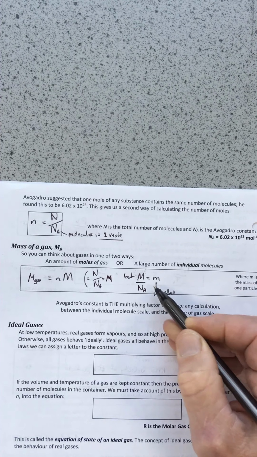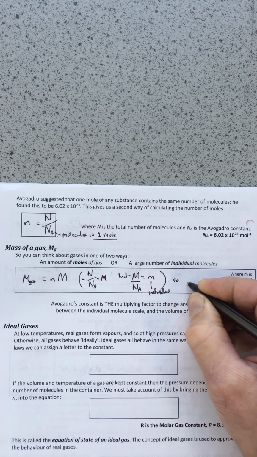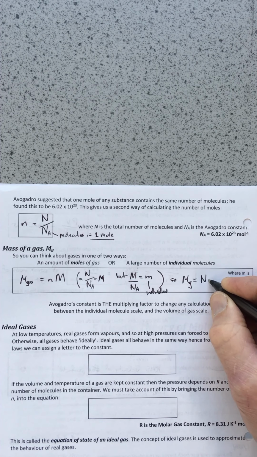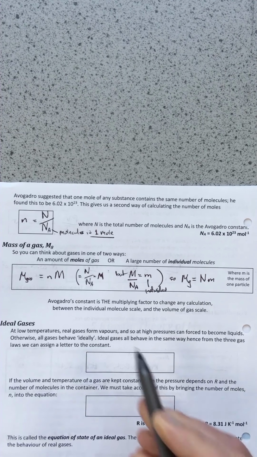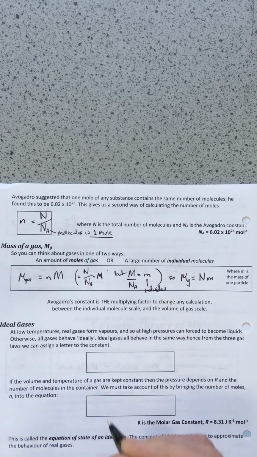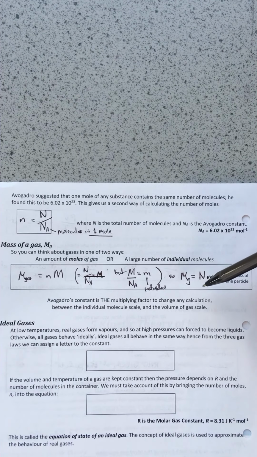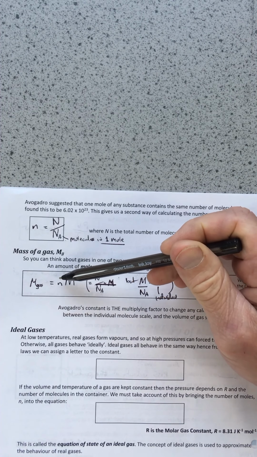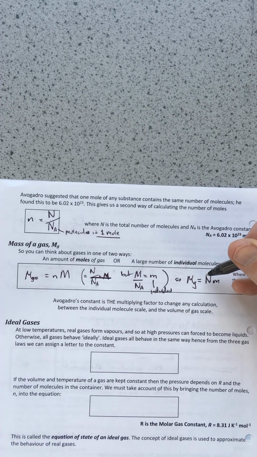So what that means is that actually the mass of gas can also equal capital N multiplied by little m. You just merge those two together, or replace that. If you're not sure, let me just clarify that. That's across the top. So I can think of the mass of gas in two ways. A small number of moles times a molar mass, or a large number of particles multiplied by the mass of the particles.